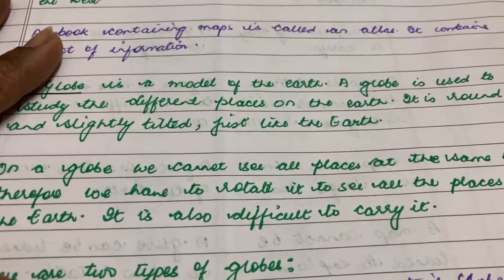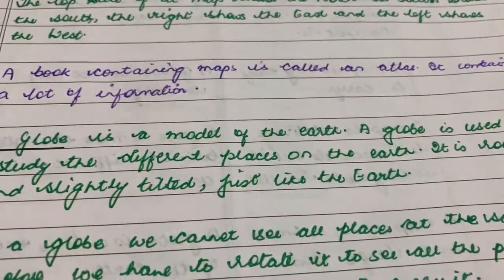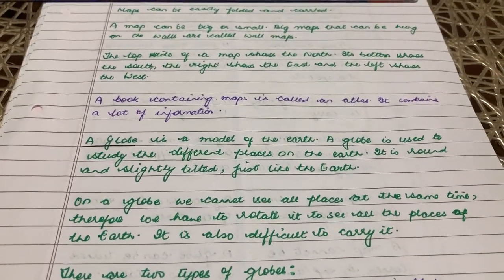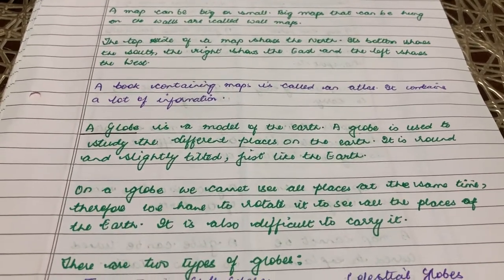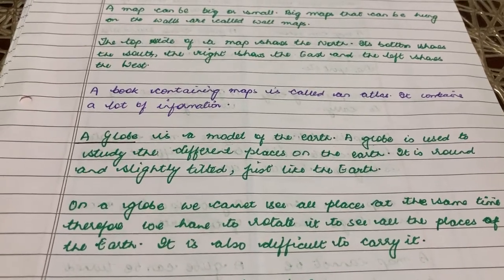On a globe, we cannot see all the places at the same time. Therefore we have to rotate it to see all the places of the earth.